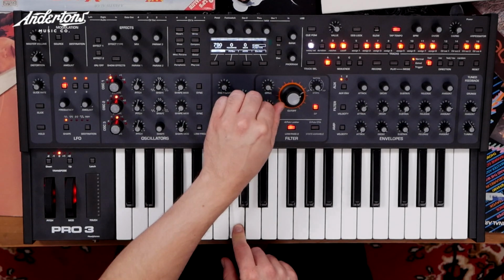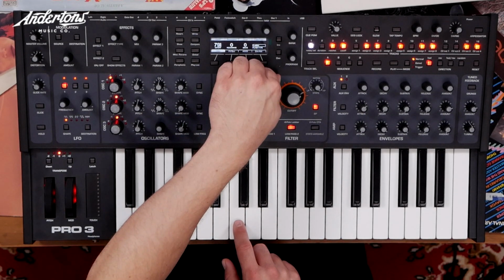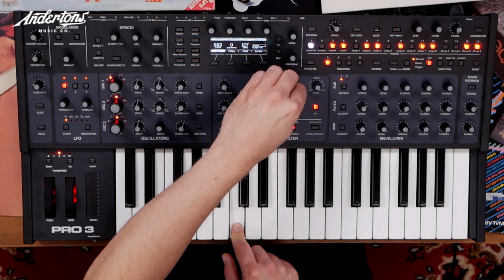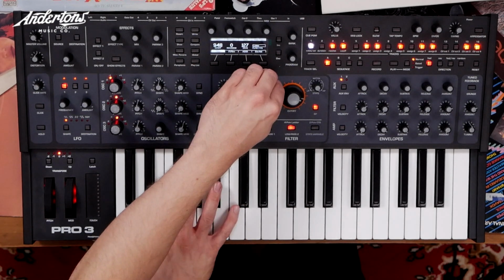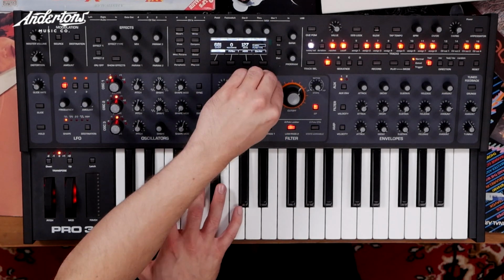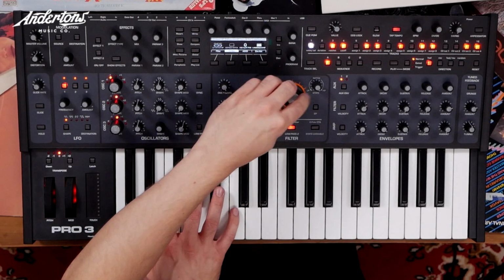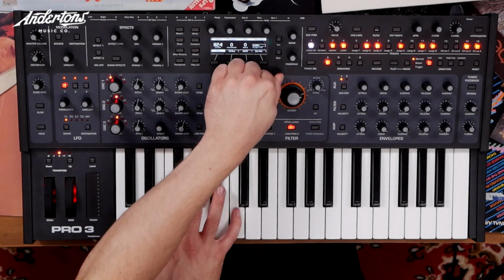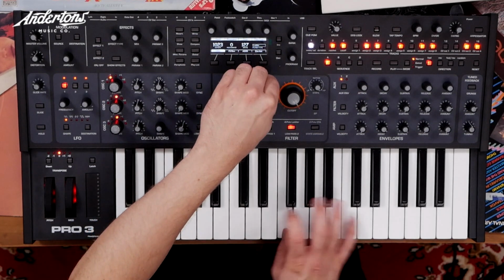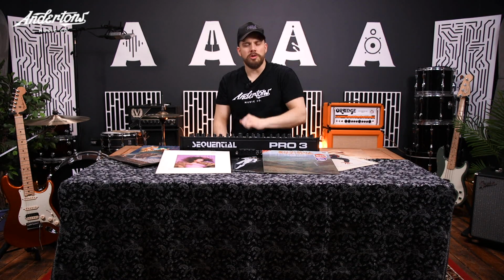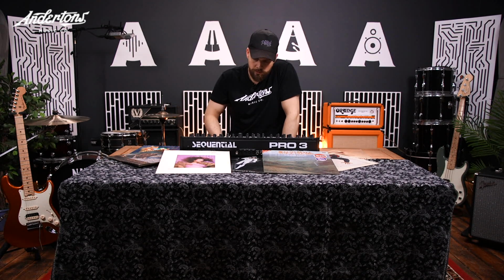Let's bring that in. No resonance, and we'll whack the drive up as we go. I'm in that bandpass mode, right? Not hearing it doing too much there, but that's how it is. Maybe I'm doing something wrong. Let's have a look at how you can modulate these things.